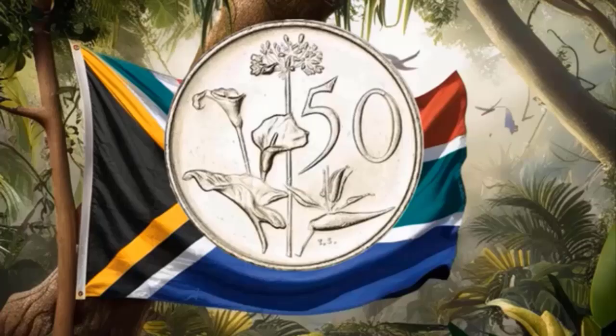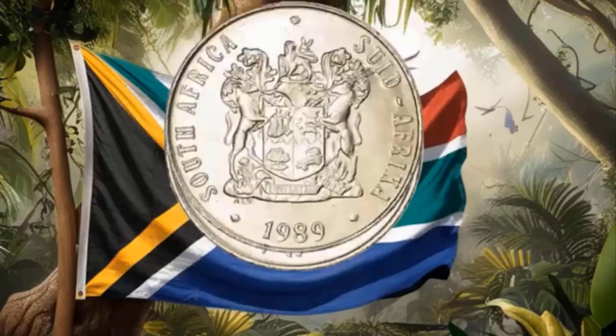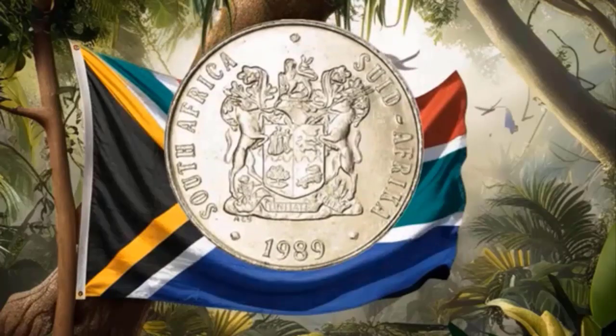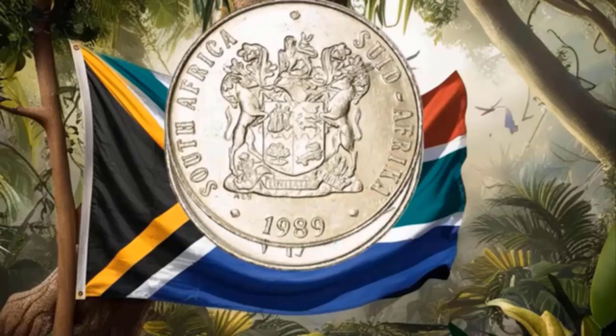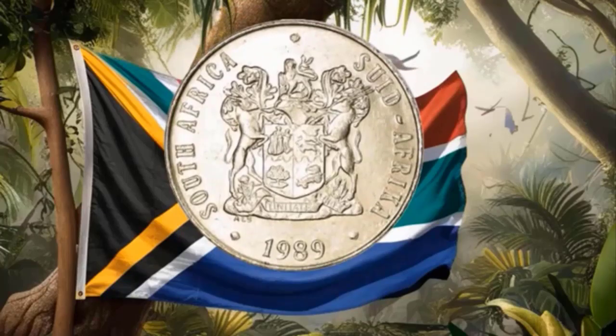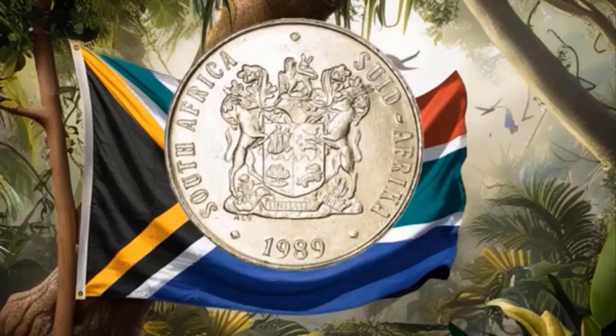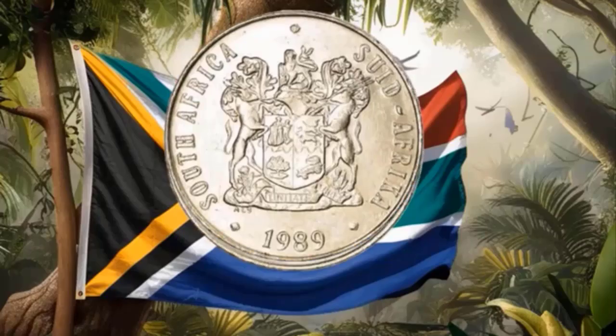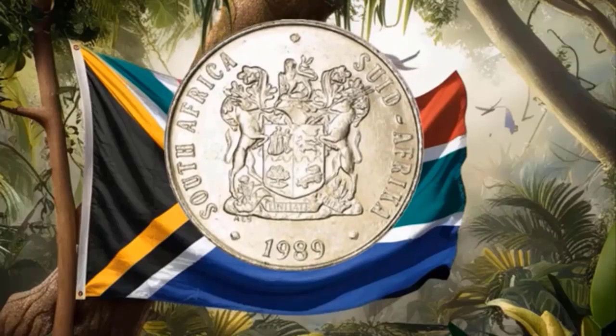This is not just a 50-cent piece. It's a bridge to a past era, a tangible link to a world before smartphones, streaming, and instant everything. And for collectors, it's a golden opportunity wrapped in silver, or in this case, cupronickel. The coin we're talking about today is the 50 cents from South Africa, minted in 1989. At first glance, you might think it's just like any other coin sitting in a jar or your wallet. But let me tell you, there's a lot more going on here than meets the eye.